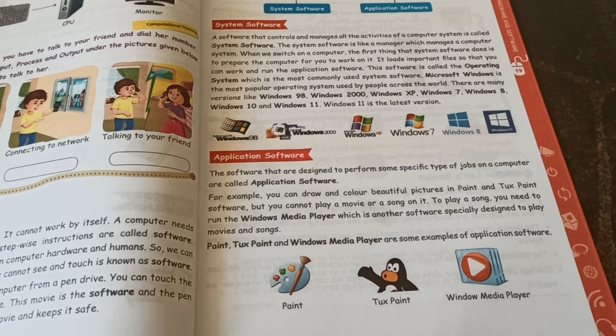To play a song, you need to run Windows Media Player, which is another software specially designed to play movies and songs. Paint, Tux Paint and Windows Media Player are some examples of application software. In Paint you can paint, and Windows Media Player plays movies and video songs.